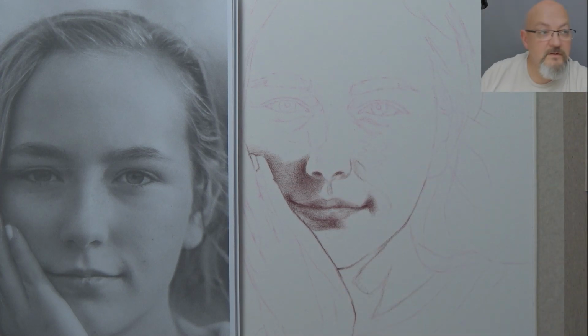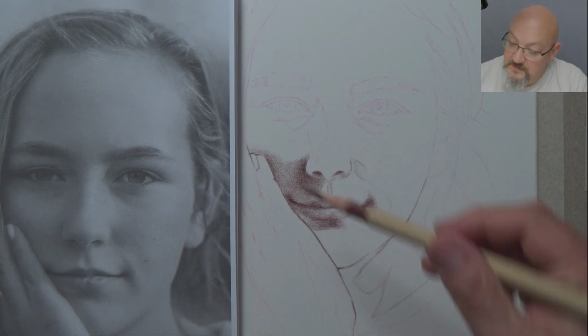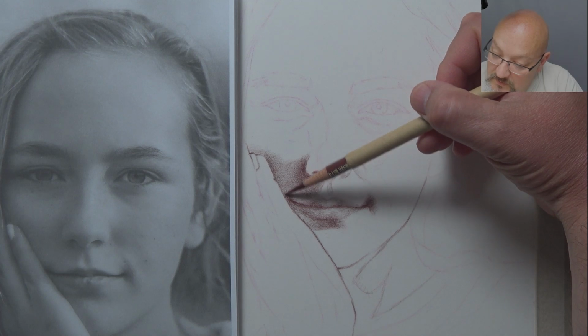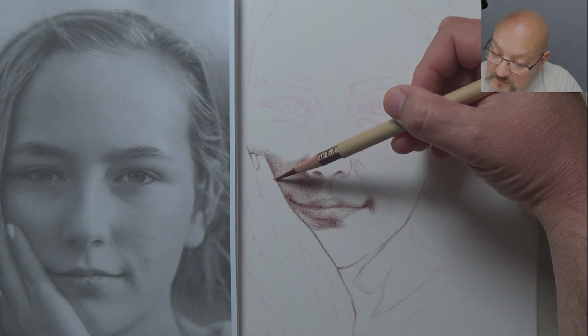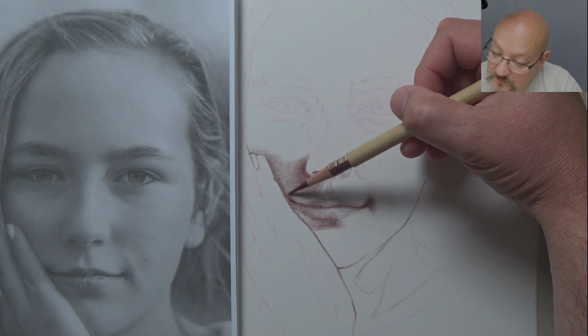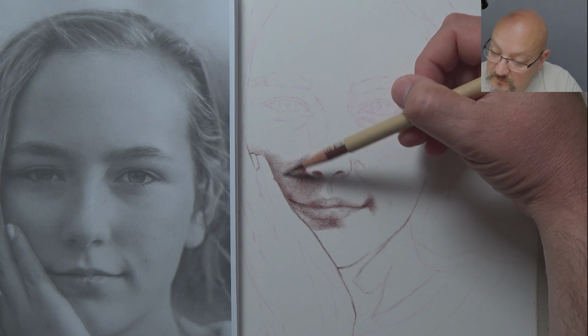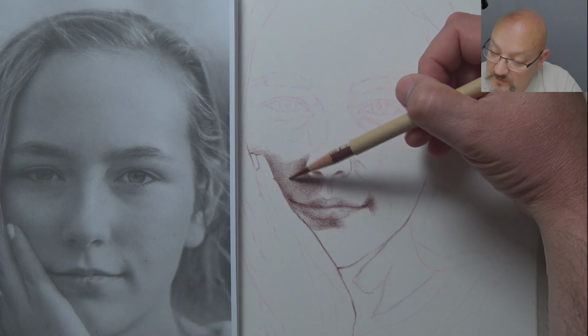Now I'm using very, very light pressure right now. And the pencil is adhering to the paper quite easily because there's no pencil on the paper at all right now, right?